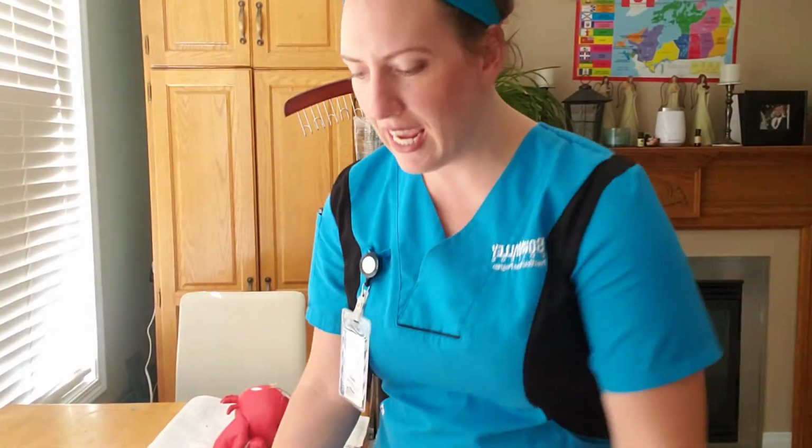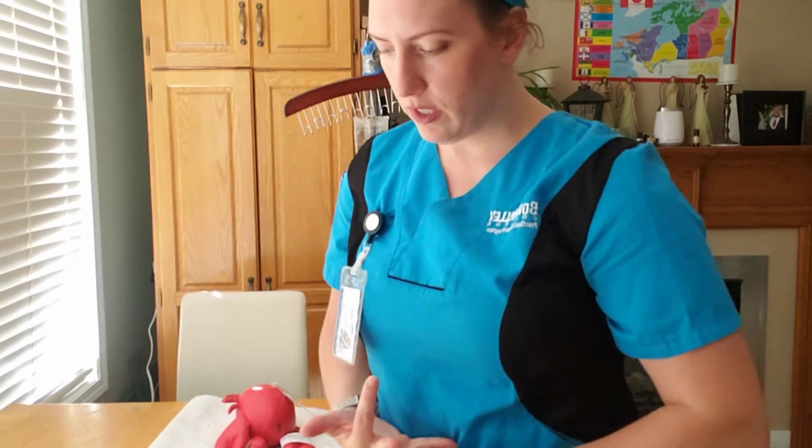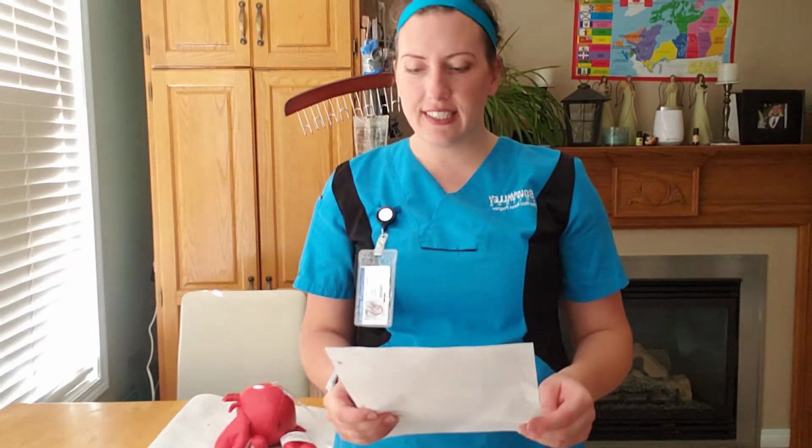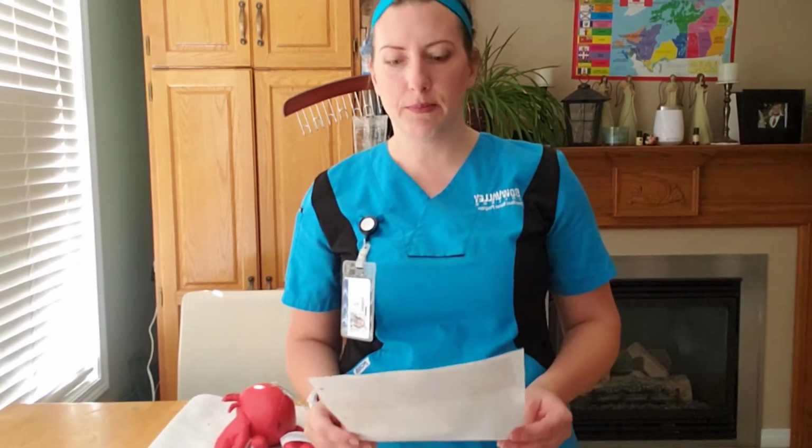I'm going to begin today by hand hygiene. Okay, so today's procedure is for Allison Chinook. She's a patient who's been admitted with right invasive ductal carcinoma, requiring chemotherapy and symptom management.